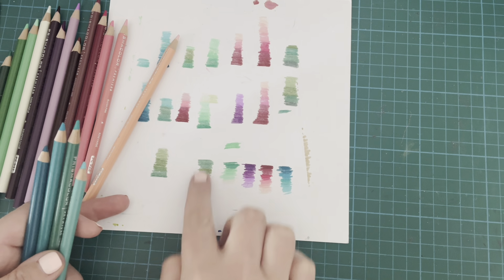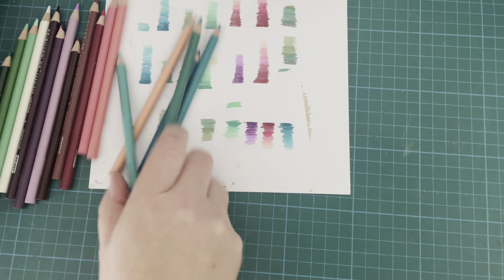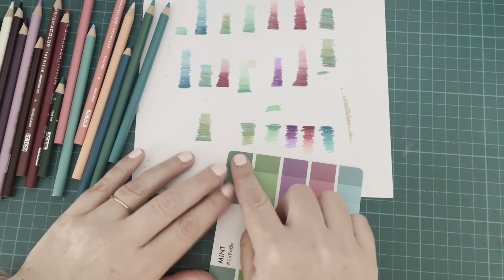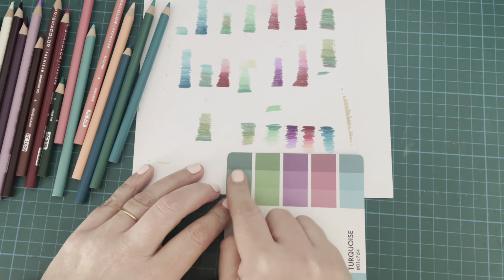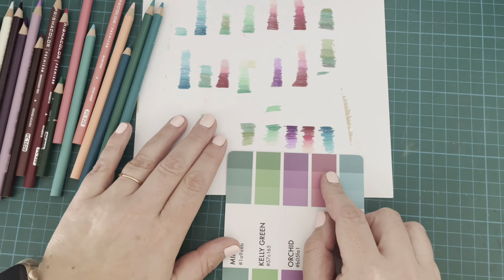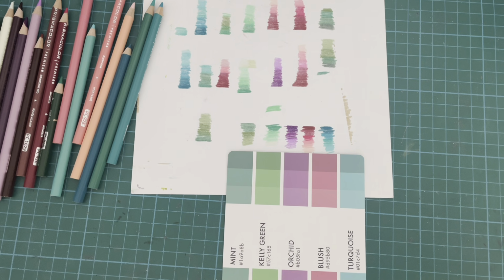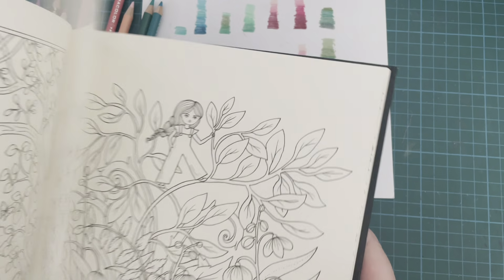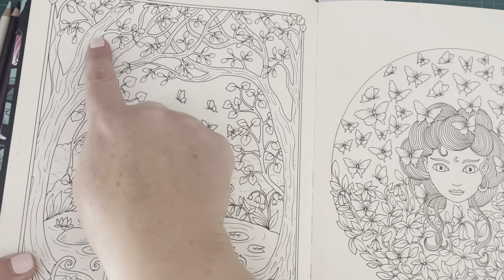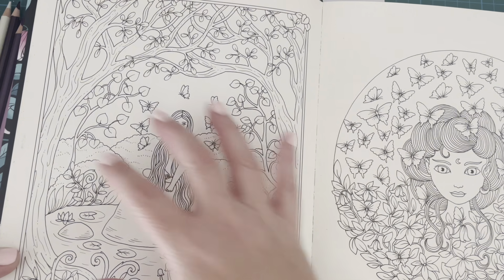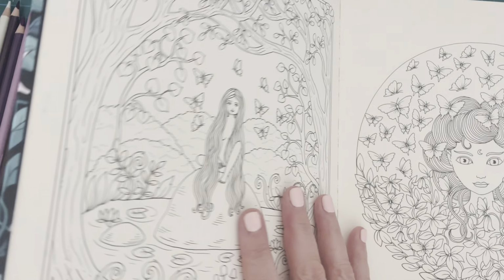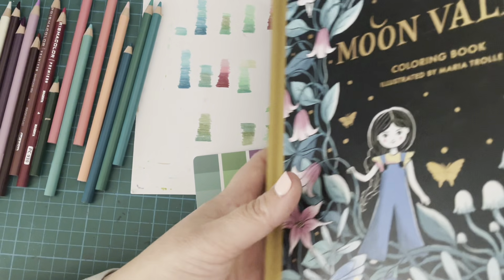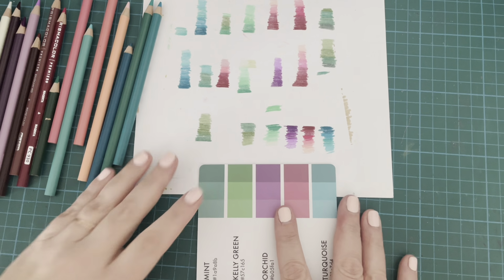Okay, so these are the colors as per my color cube. See them here side by side. Hopefully you can see that. So again, this green is not a perfect match. It's not ideal, but if I look at my page, I think I'm just going to be using those greens on these leaves. So it's not going to be a huge part of my page, and I think it will work for the small areas that I want it for. So I think these are going to work nicely.